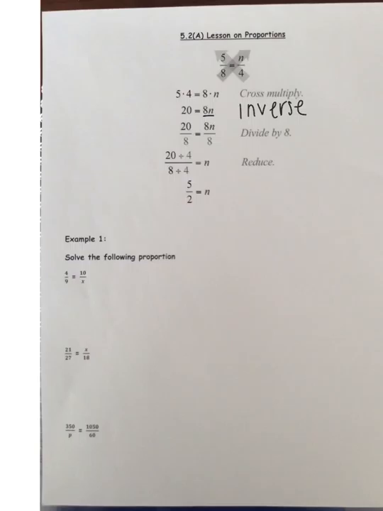Remember, it's like a scale. An equal sign is like a scale, and whatever you do to one side of the equal sign, you do to the other. So from this step to this step, we divide each side by 8. Since we're dividing 8 times n divided by 8, these 8's cancel each other out because 8/8 equals 1, leaving us with just one n. Now, because we divided this side by 8, we have to be sure to divide this side by 8. Whatever we do to one side, we must do to the other side. So we end up with 20/8 equals n.